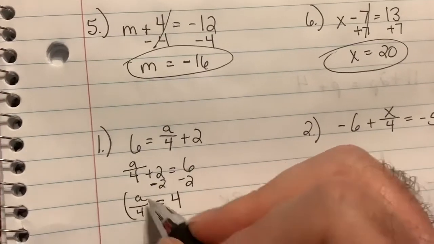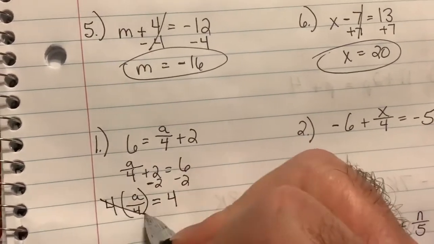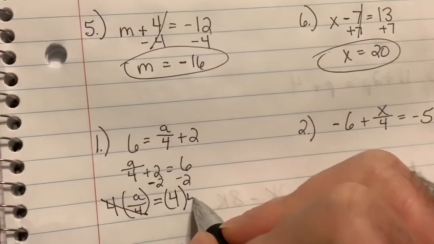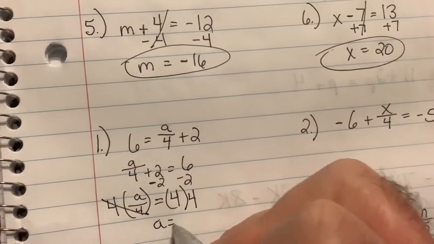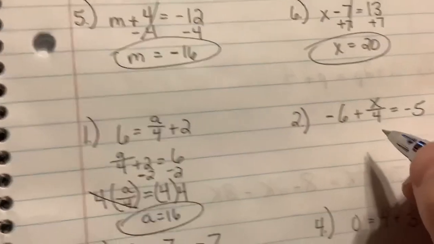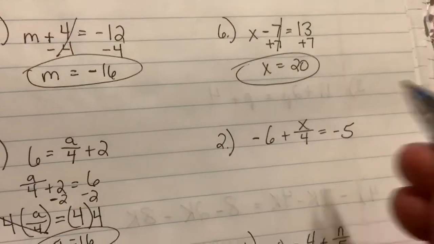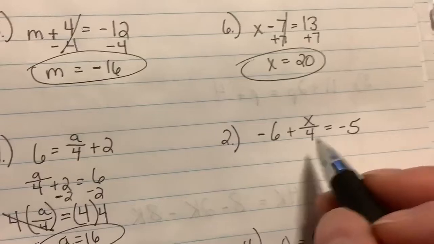Now, instead of dividing by 4, you can multiply by 4, and that's going to cancel those out, but you got to make sure you multiply this side by 4. a is 16. Okay, this one's already on the left side, so I don't have to switch it first.